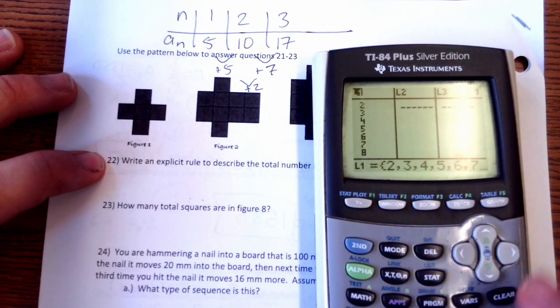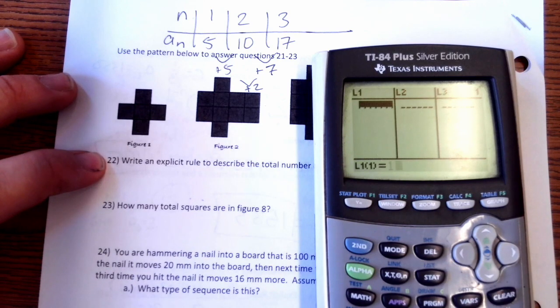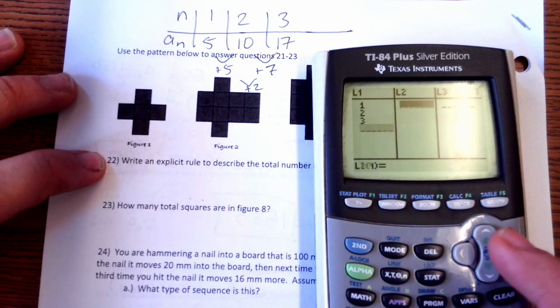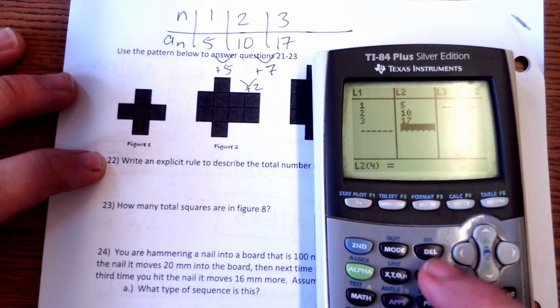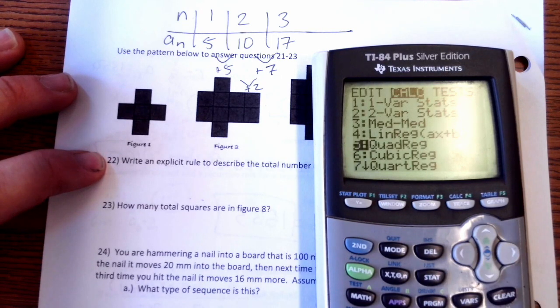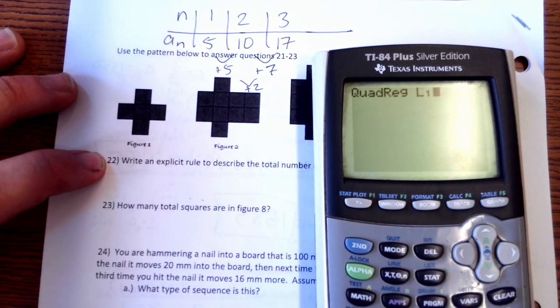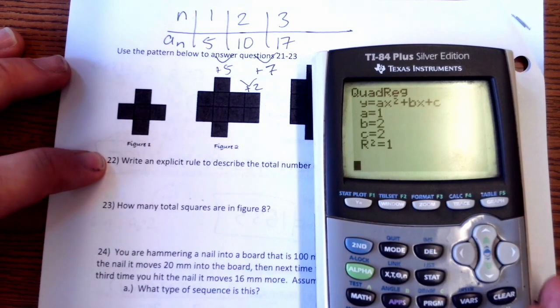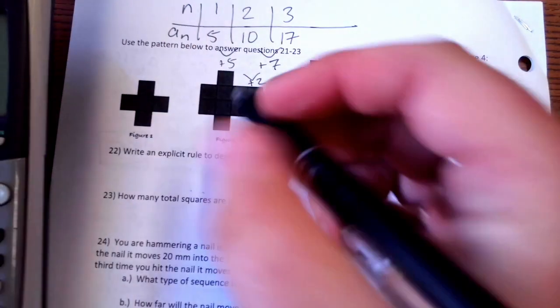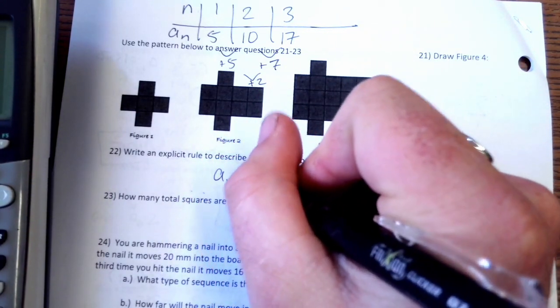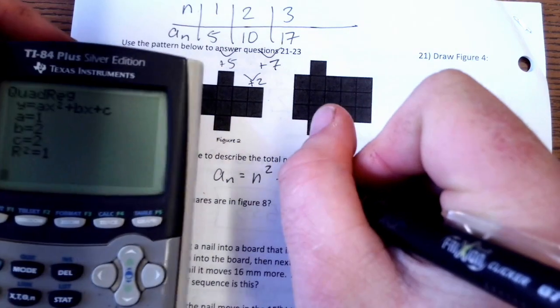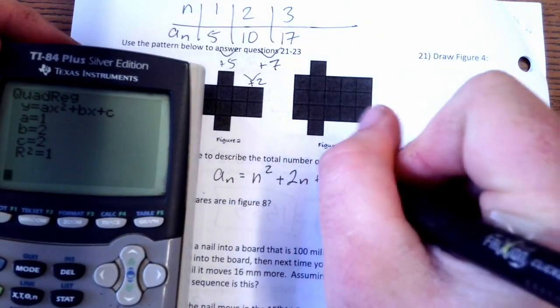We're going to clear out the lists again. So if I'm just looking at 1, 2, 3, and my other numbers are 5, 10, and 17, stat calc quadratic regression on L1, L2, we get that a sub n equals 1n squared plus 2n plus 2.